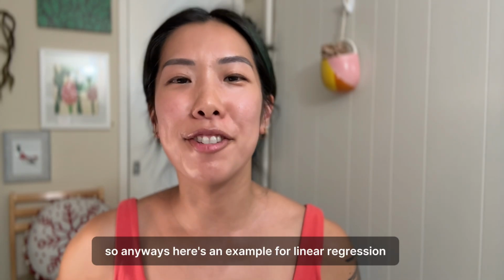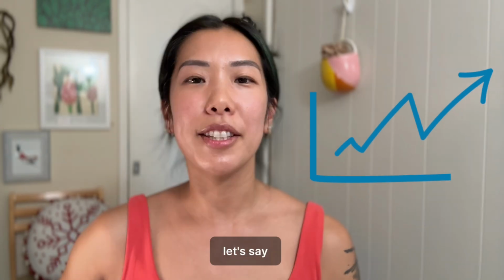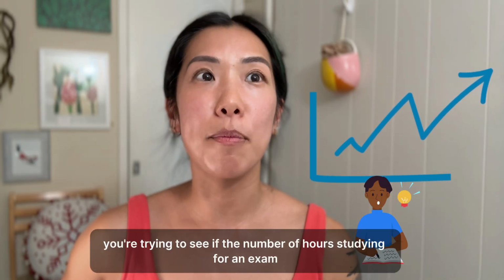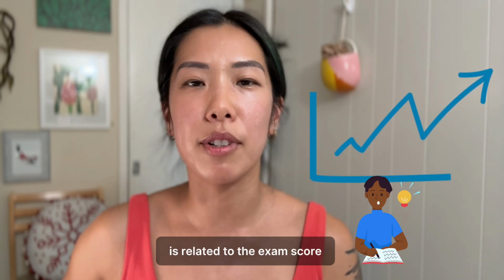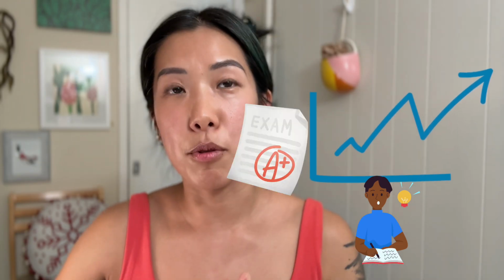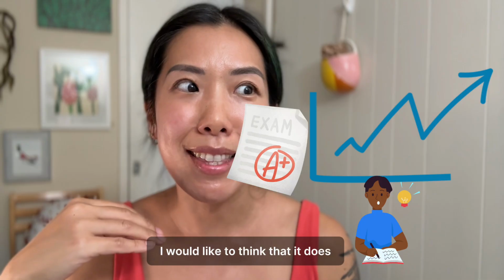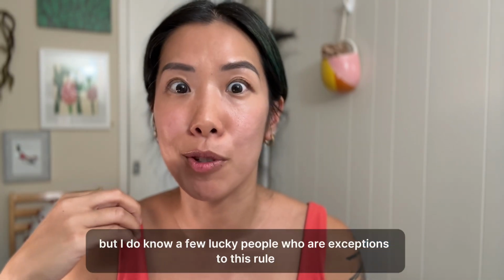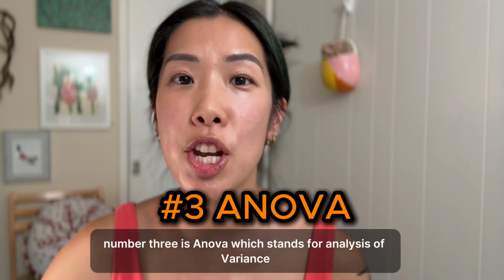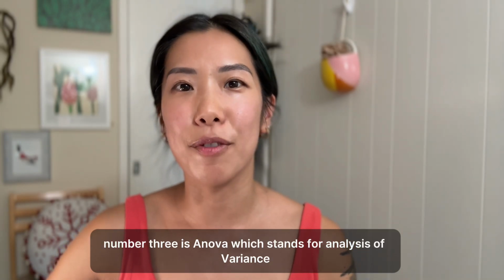So anyways, here's an example for linear regression. Let's say you're trying to see if the number of hours studying for an exam is related to the exam score. I would like to think that it does, but I do know a few lucky people who are exceptions to this rule. Number 3 is ANOVA, which stands for analysis of variance.